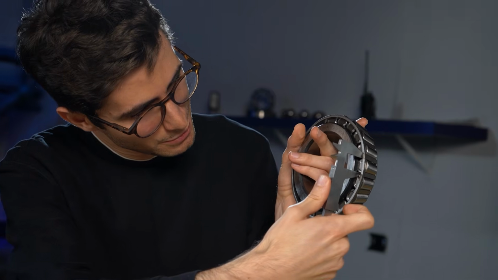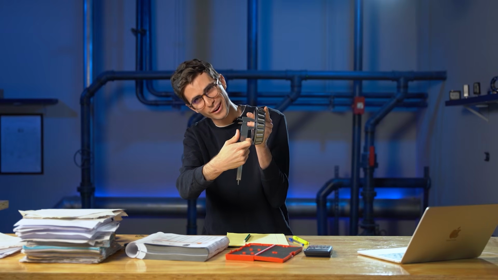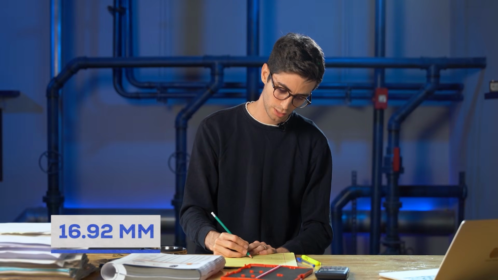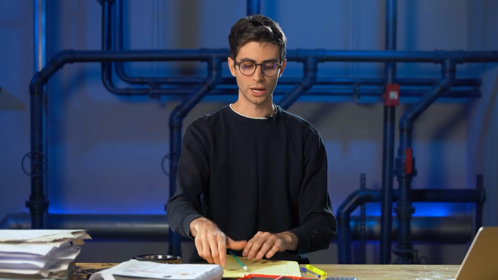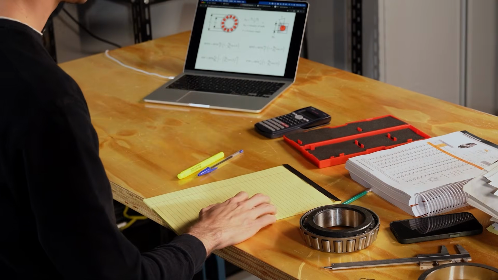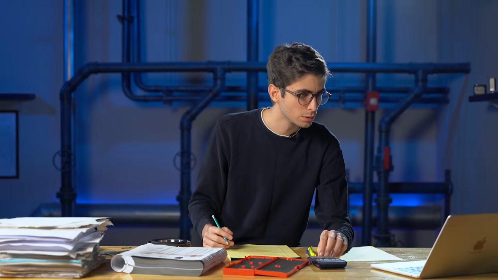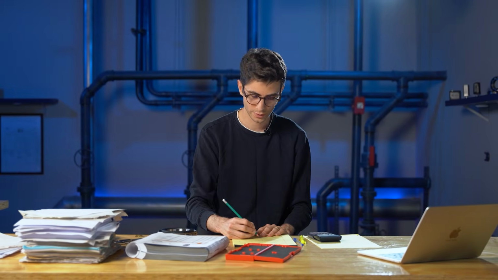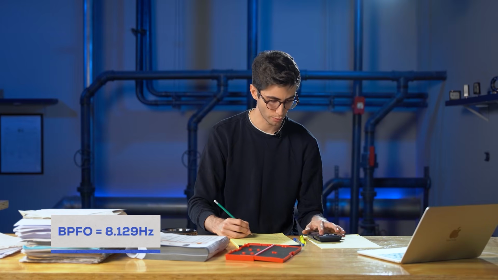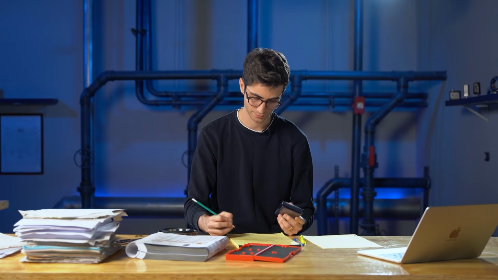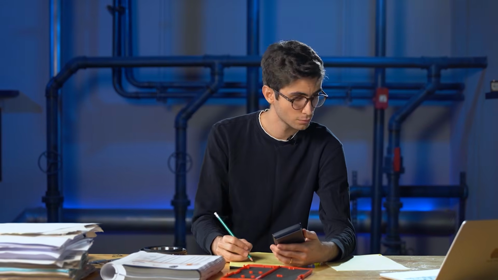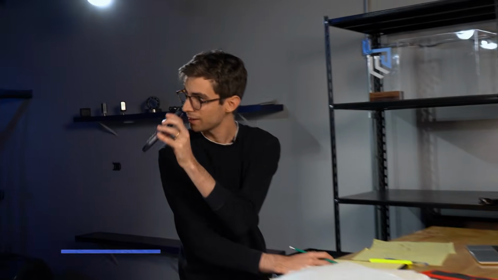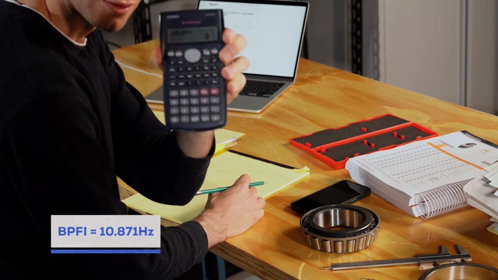That is 16 millimeters with some margin for error here. So I'm gonna guess the number. 16.92 millimeters. Okay, I should have everything here to do the calculations. Now let's start. Found the first frequency, BPFO, 8.129 hertz. Got it. BPFI, 10.871 hertz.